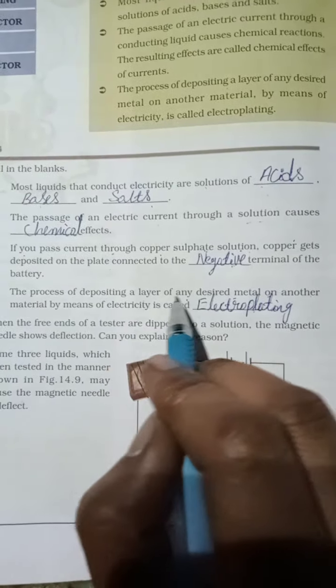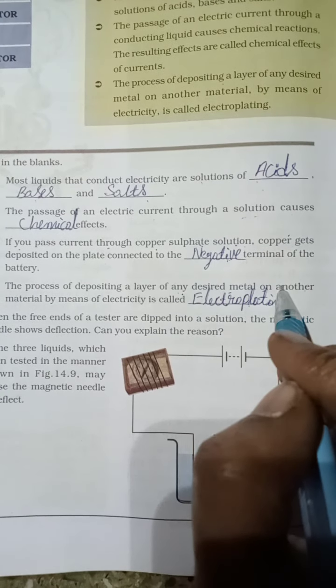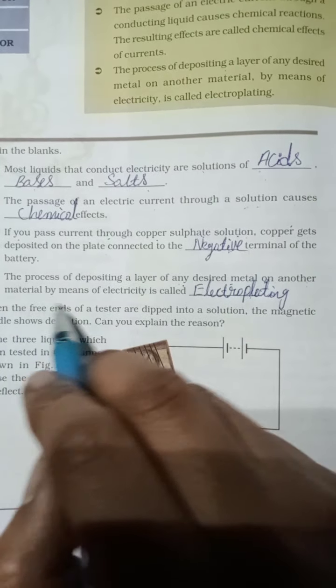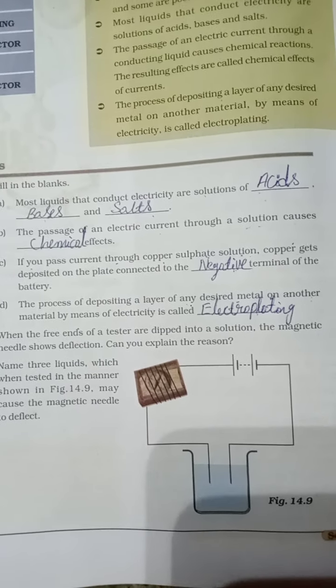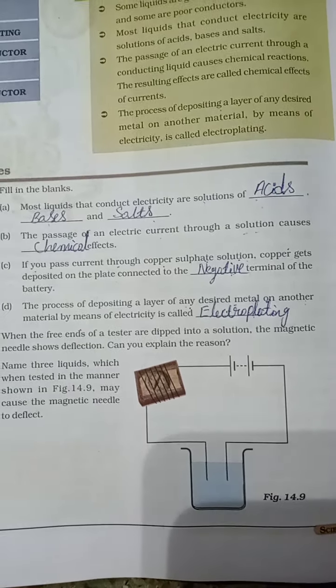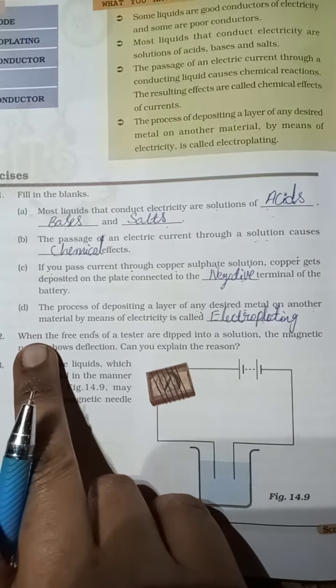The process of depositing a layer of any desired metal, one metal over another material, by means of passing electric current, is called what? Electroplating. Next one, question and answer part.